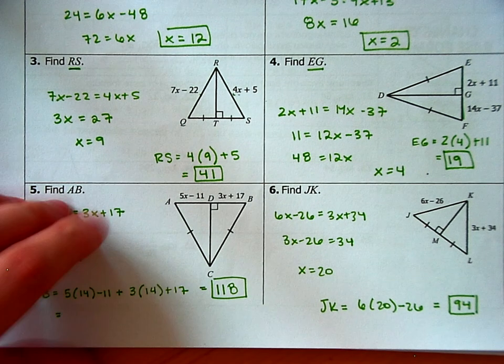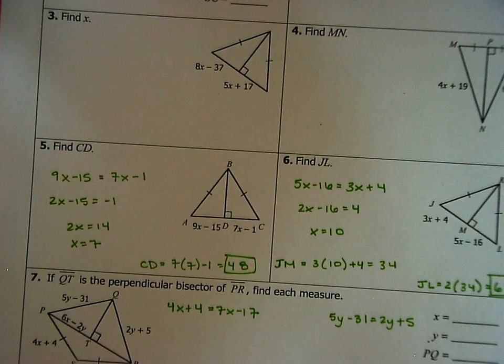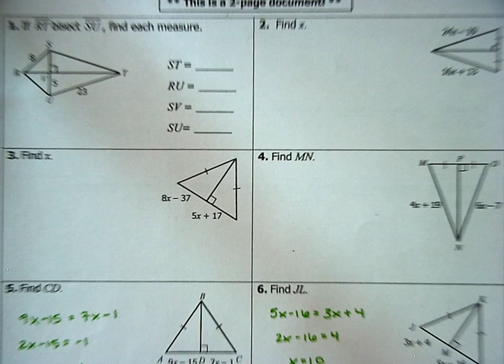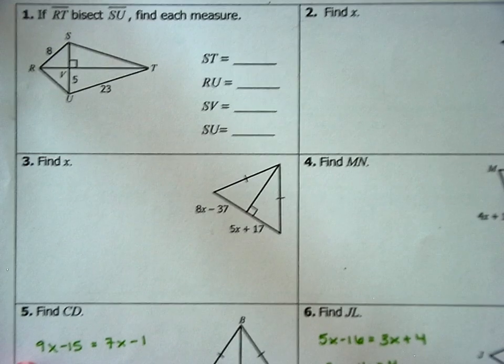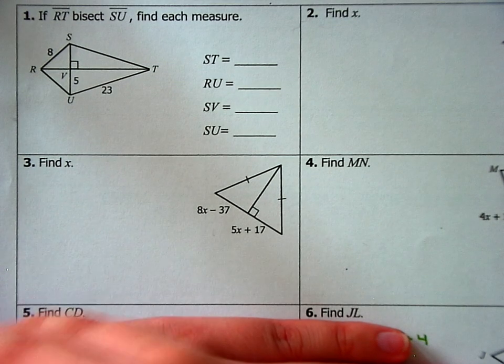Okay, moving on to the back side. Got some already worked out for you. Okay, so on here, let me just zoom in a little bit. We're going to use these same skills we've already been doing, but now we're going to try some different pictures.